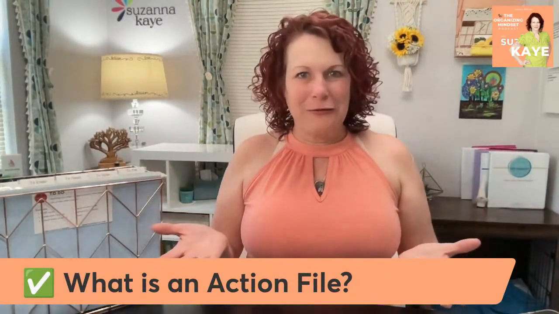Let's dive into day 1 and talk about the action file. All right, so first up, what is the action file? Why is it called an action file? What makes it different, right? I mentioned that this is the action file. The reason it is called an action file instead of just a mail file or to-do papers file is that you are not filing your papers based on what type of paper they are. You file them based on what is the next action needed for that paper.